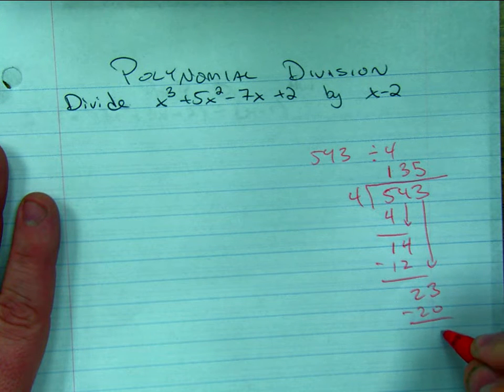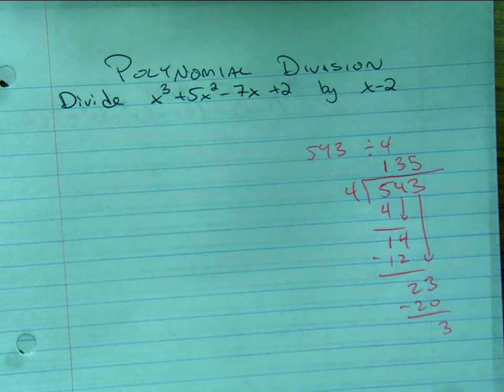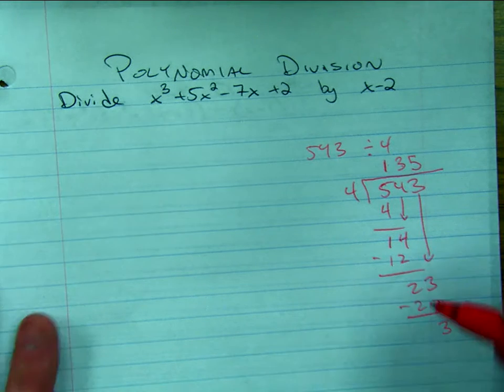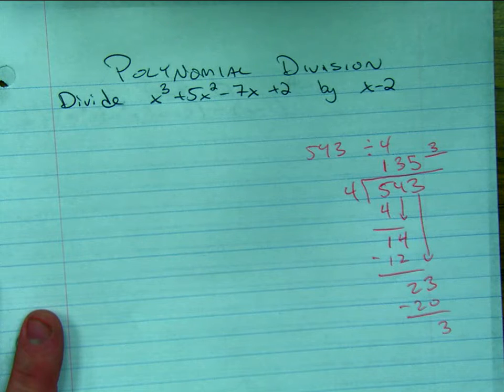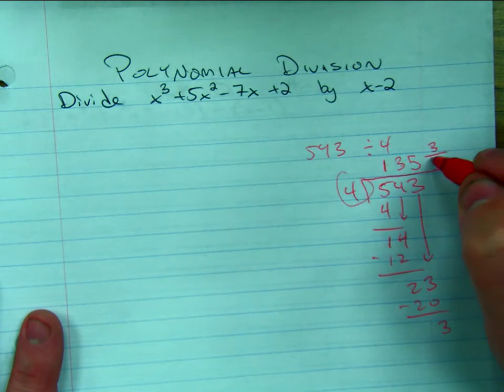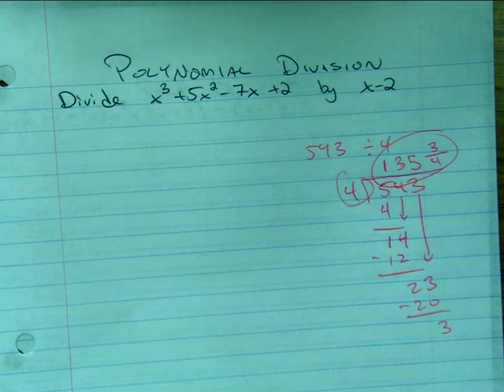Subtract, 3. Now, when you first learned this, you'd say 3 was your remainder. But then you got more sophisticated, and you wrote the 3 on top of a fraction. What went on the bottom? The 4, the thing you were dividing by. And that was long division. We're going to do the exact same thing, just with a polynomial.